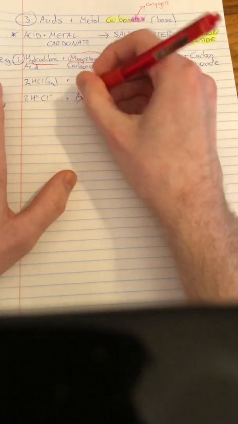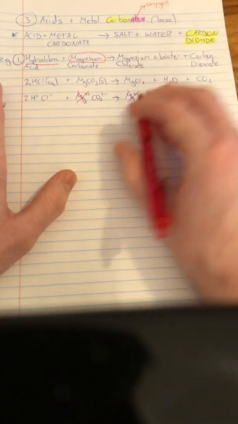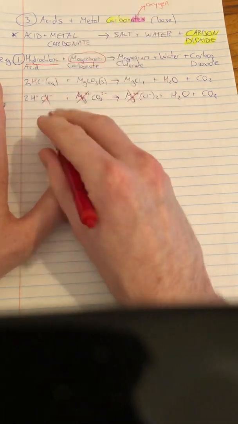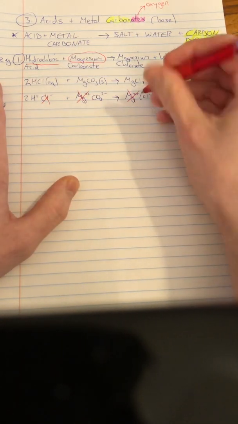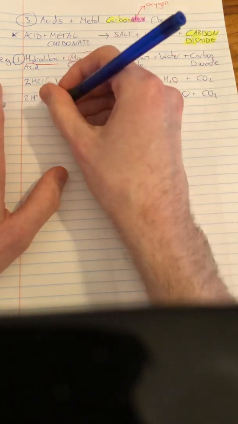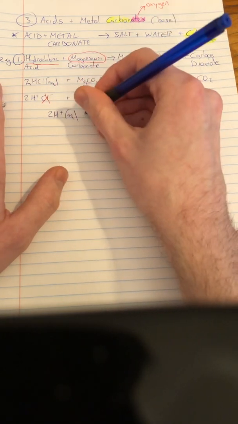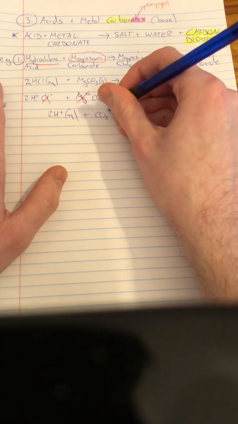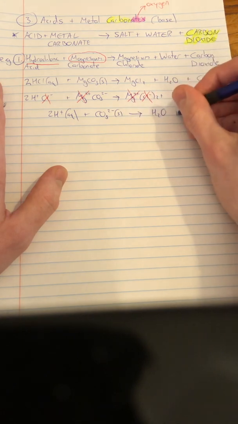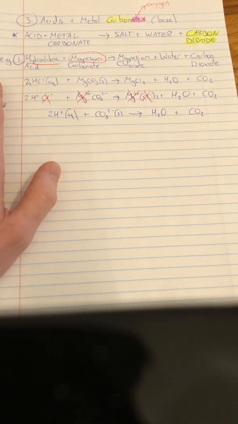Now remember, we can cancel anything that's on either side, so we've got Mg2+ on the left, and that can cancel the Mg2+ on the right. Yeah, we've got 2 chlorides on the left, and we can cancel out with the 2 chlorides on the right. Nothing else cancels, so what we're left with is 2H+ plus CO3 2-, and that goes to H2O and CO2. Okay.